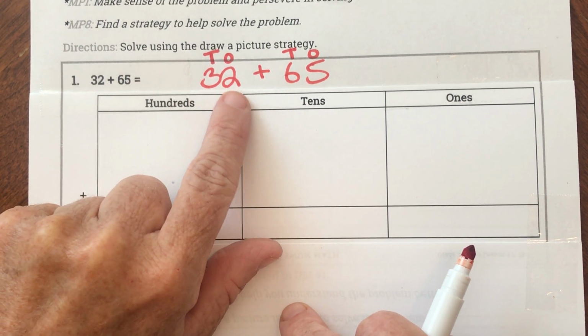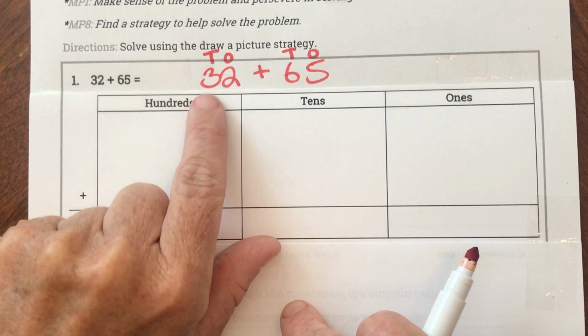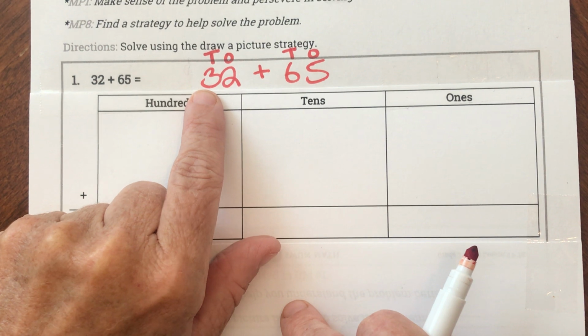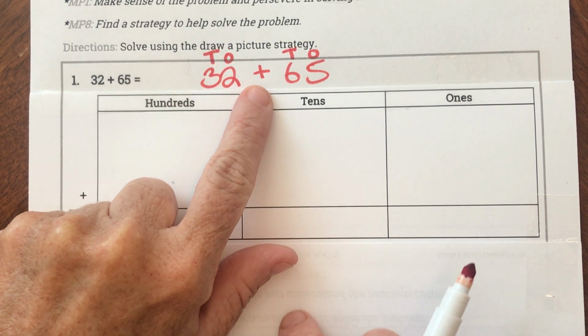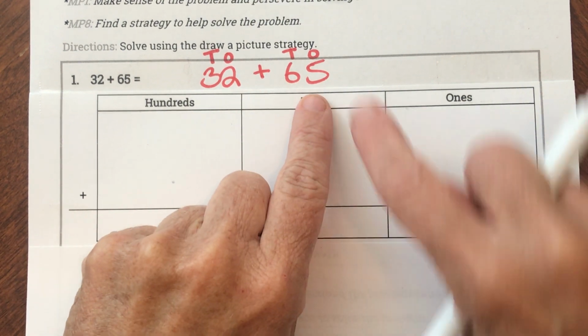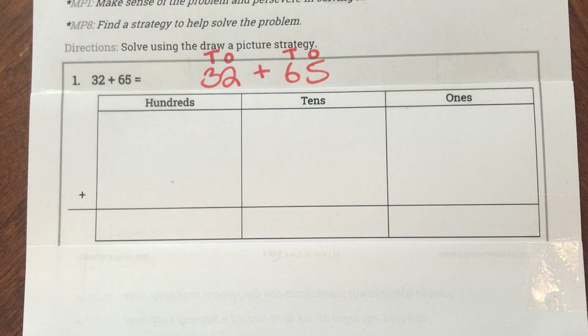So 32 means I have 2 ones, and then the 3 means I have 3 tens. That's one of my add-ins. My other add-in is 65. I have 5 ones and 6 tens in 65. So that's what I'm going to be adding, those 2 things.